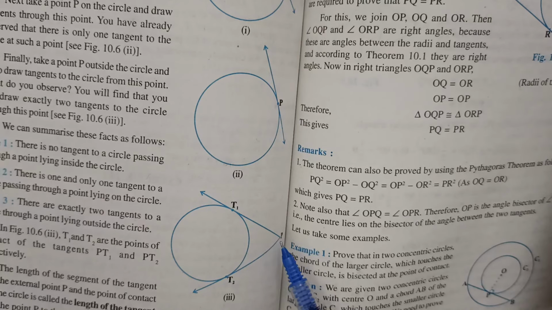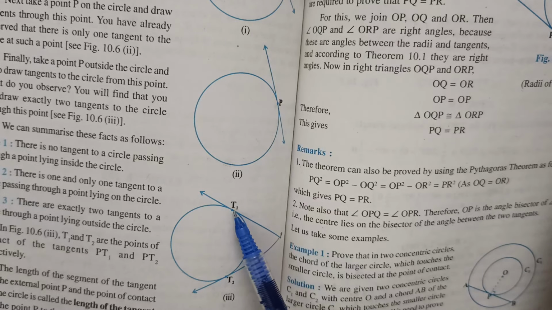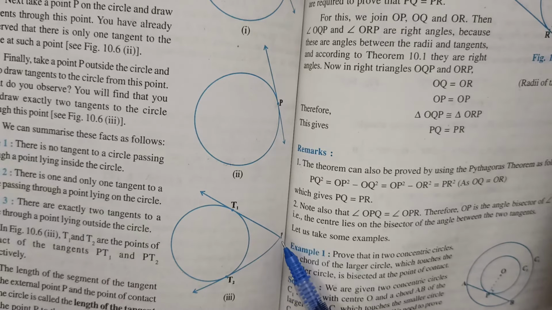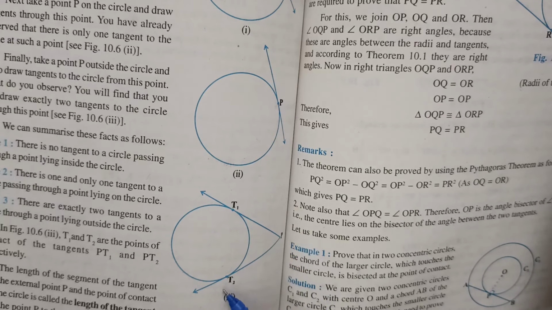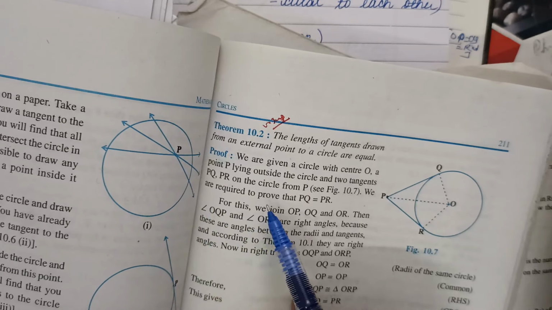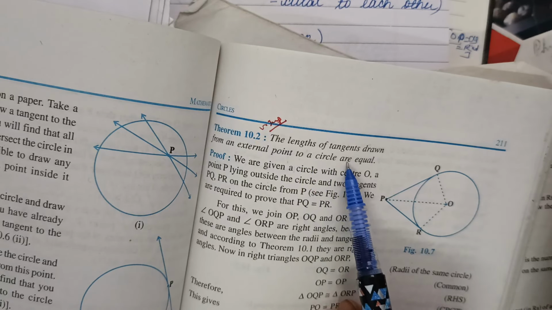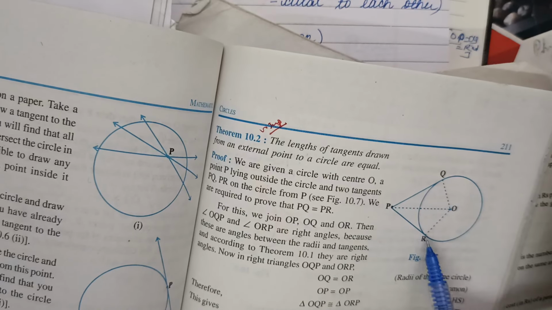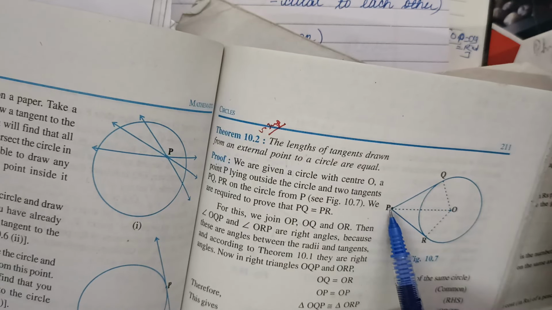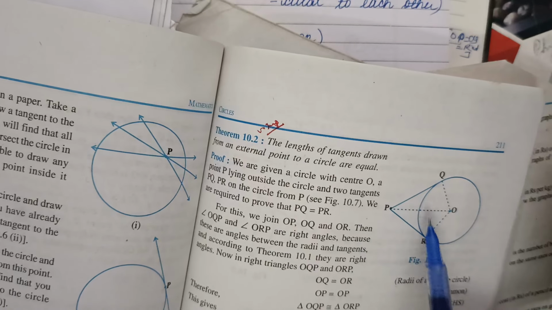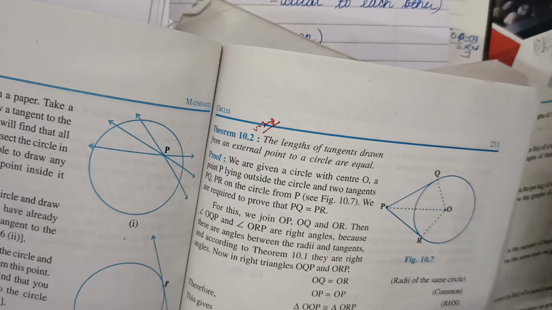Now the length of the segment of the tangent from the external point P and the point of contact. So T1 and T2 are the points of contact and P is the external point. So PT1 and PT2 are called the length of the tangent. Now let us prove the second theorem of this chapter. There are only two theorems, I told you. That the lengths of the tangents drawn from an external point to a circle are equal. Means the tangents which are drawn from the external point to the circle are always equal. Okay, so let us prove it.